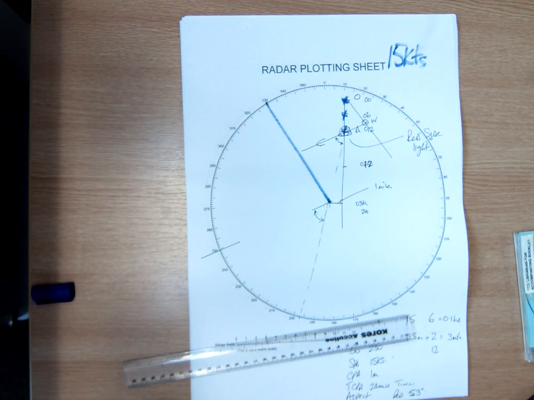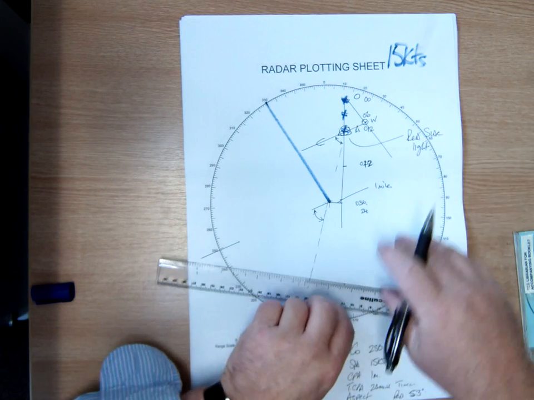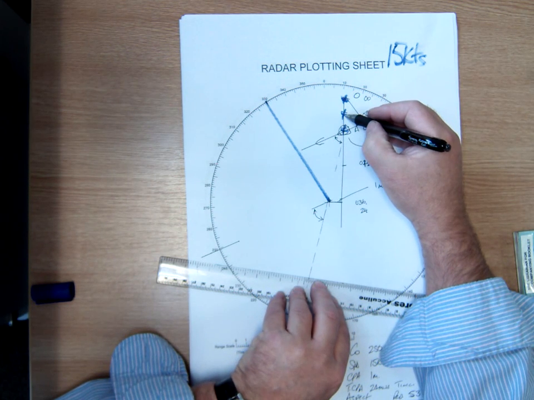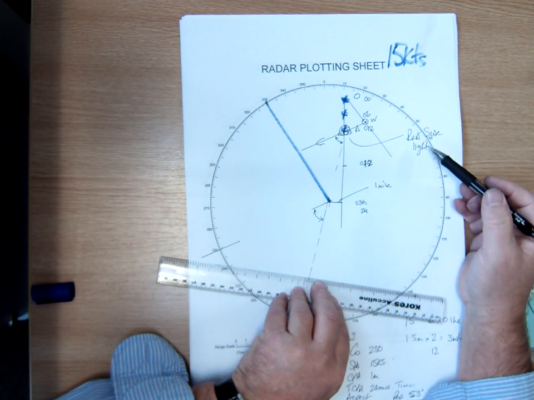Yes? So you know the start bit when you move your course across from the start with the O. How do you know which side? So here she was, then 6 minutes later she was there, then 6 minutes later she was there. So what are you asking, Kieran?